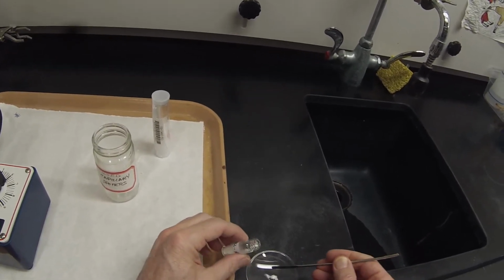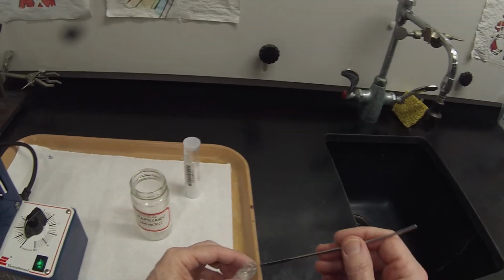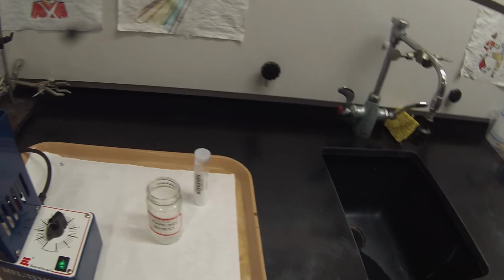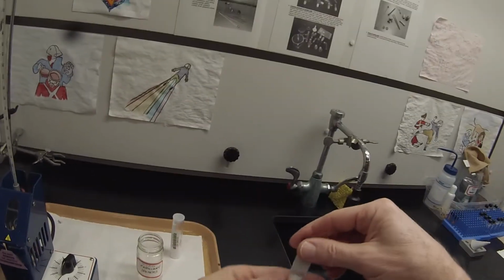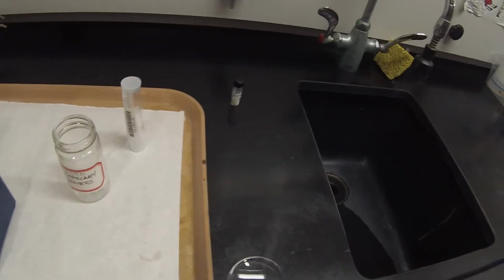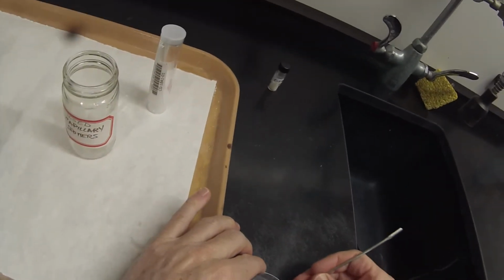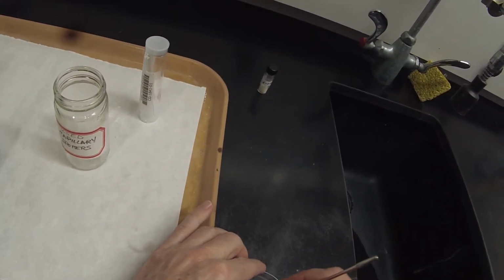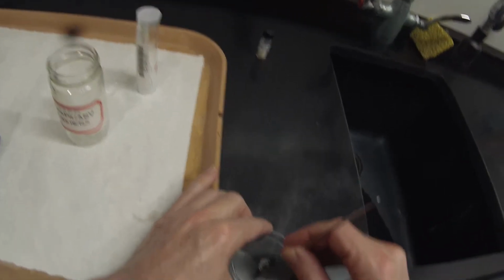I've got plenty, so I don't have to really worry about wasting it. Set that aside. That's way more than we need for NMR, assuming the NMR ever works again. And then I really want it to be kind of uniform. I want it to be as powdery as possible.